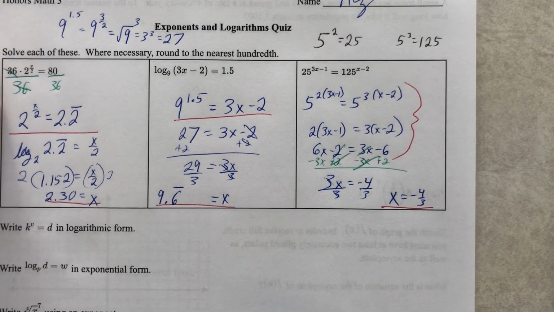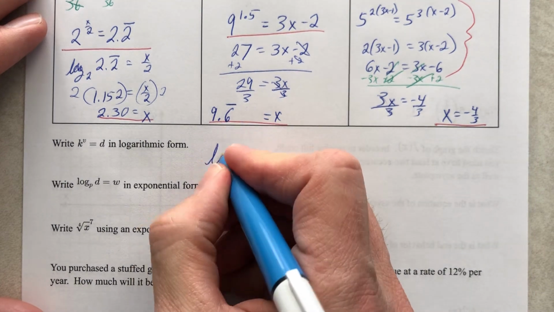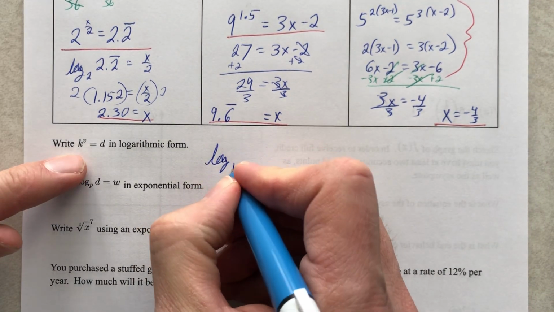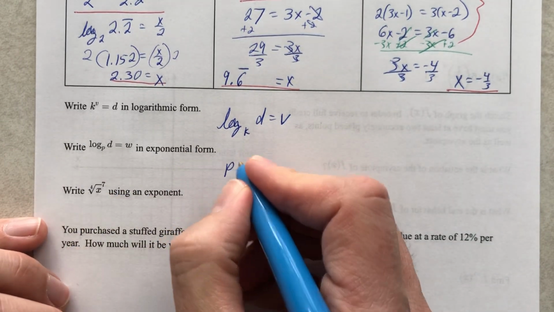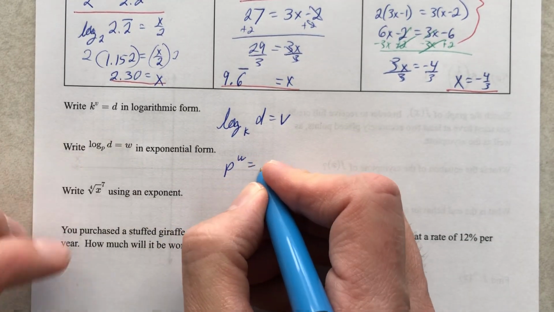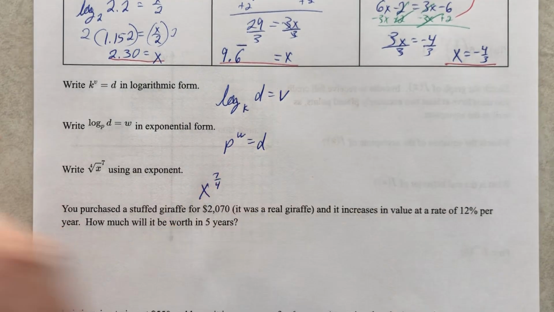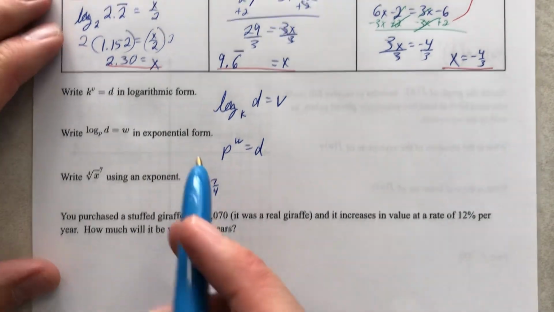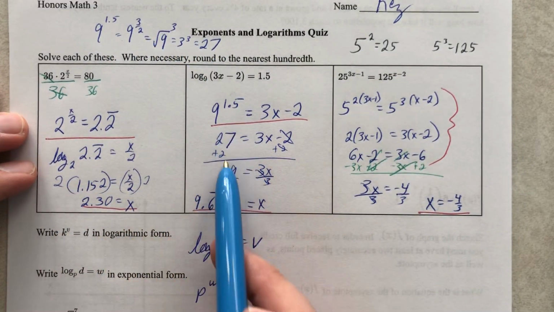Okay, moving along. I'm going kind of fast. This is exponential. Let's write it as a log. It would be log base k of d equals v. This is a log. We'll write it as an exponent. P to the w equals d. Just got to know where they go. X to the 7/4. That's all I'm asking. It's the same idea we just had up here with a different problem, that you didn't have to go through all that to get this.